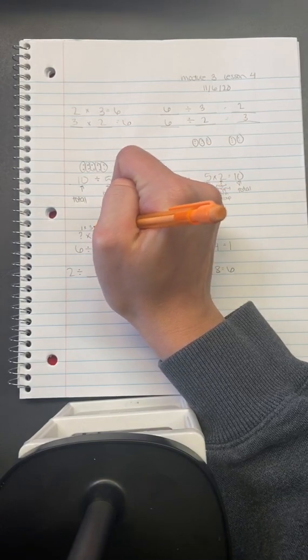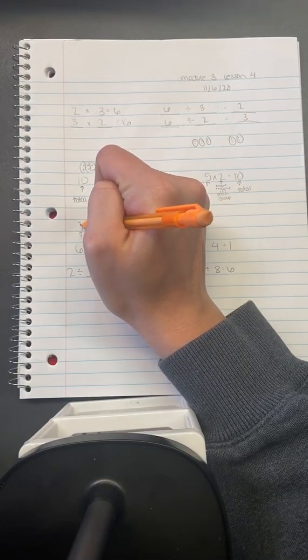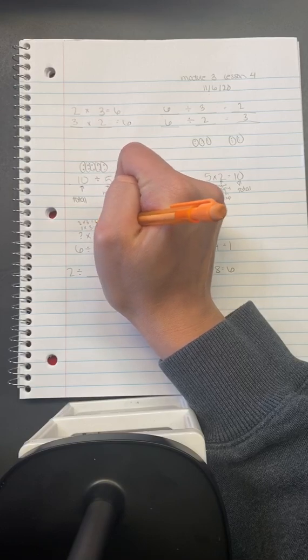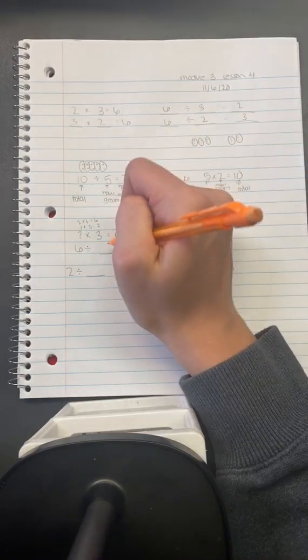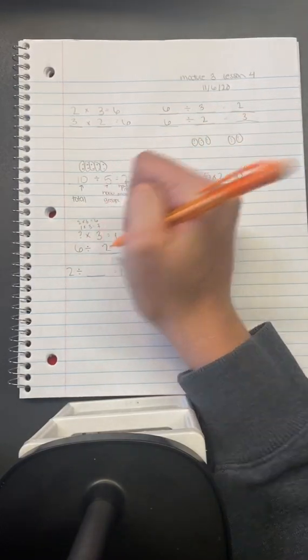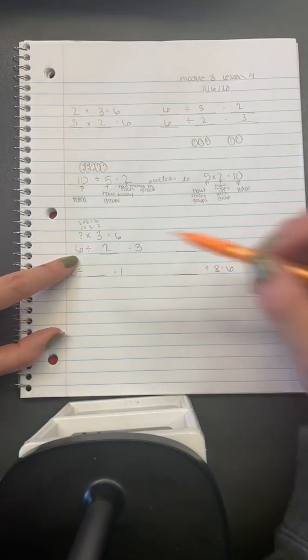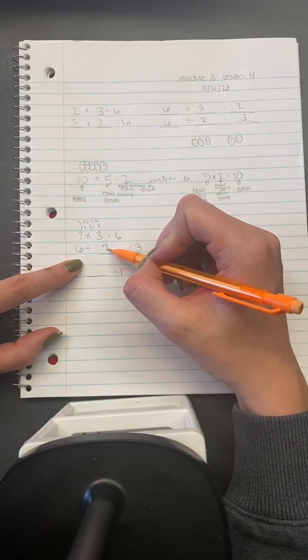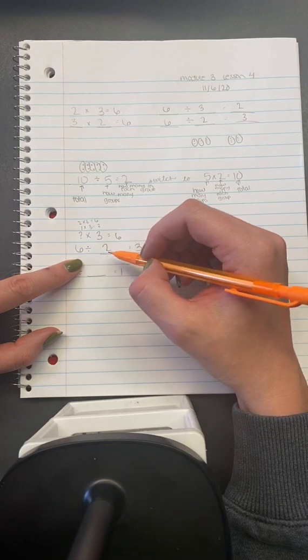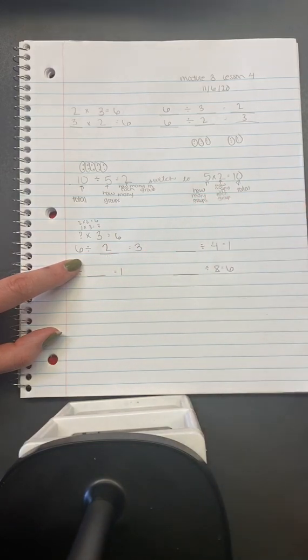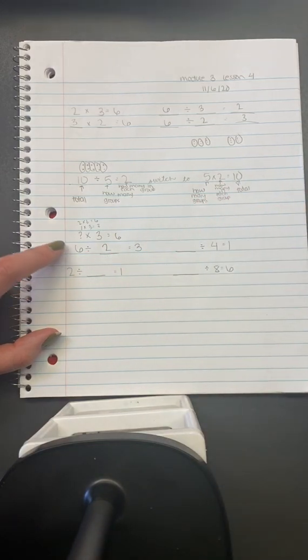1 times 3 equals 3. 2 times 3 equals 6. So I know my answer would be 2. And then I can always double check it by 6 is my total, 2 groups. 6 divided by 2 equals 3. That's how many are in each group.